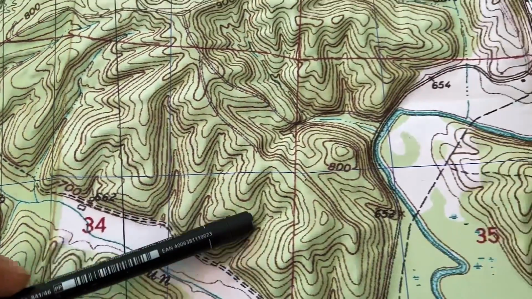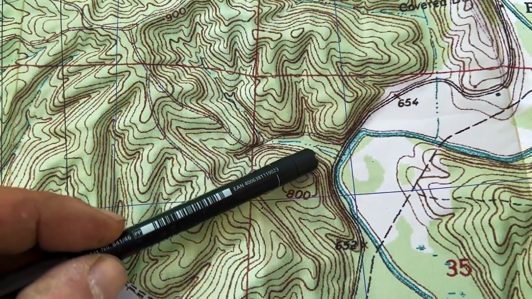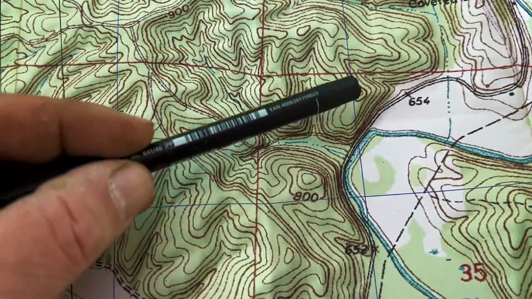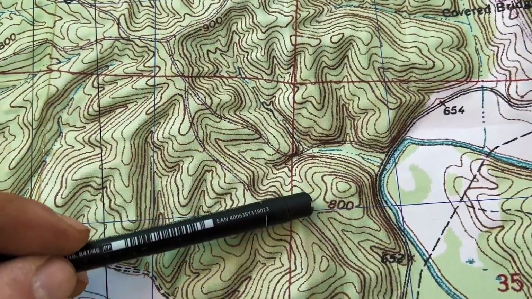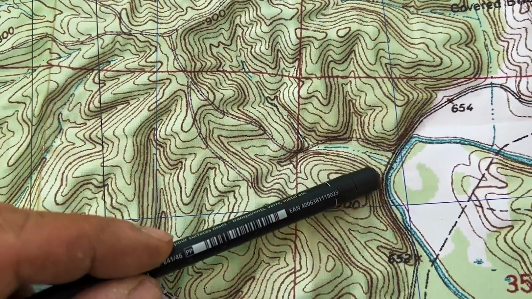Now, you also have cliffs on here because this is a cliff. You see how close these contour lines are together versus how spread out they are here. Once they start getting close together like this, you have a cliff.